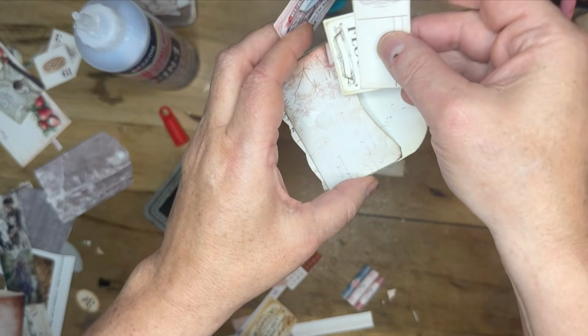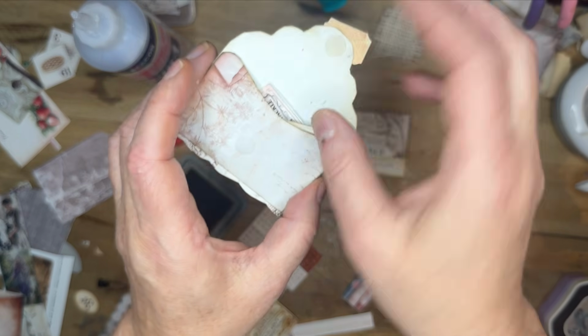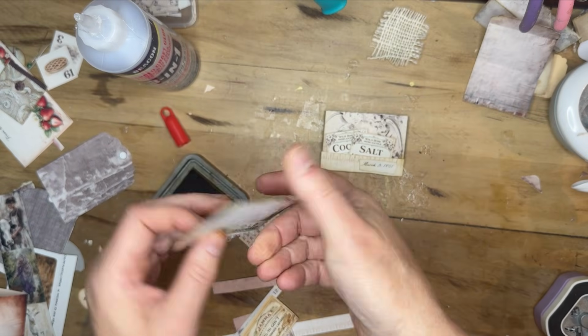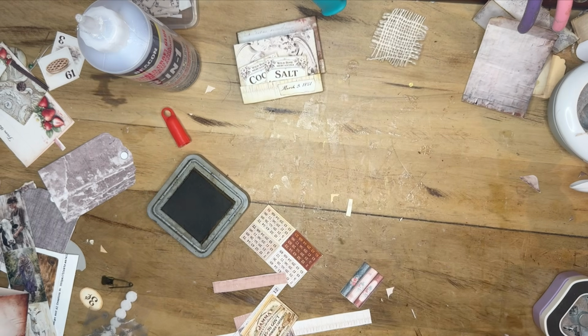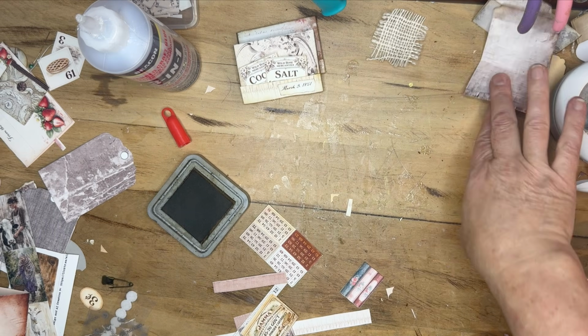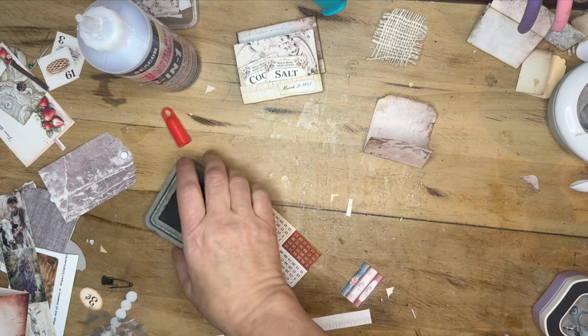So I really want to reiterate to you that I use just about everything from the kit. I rarely have very many scraps left because I only print up what I want, and I'm pretty selective about what I print. I don't print the whole entire kit, so I do want to mention that.